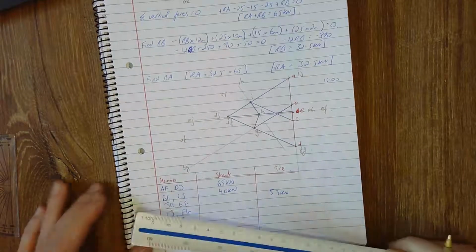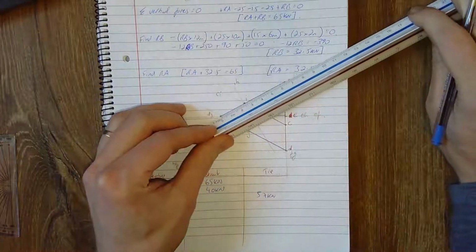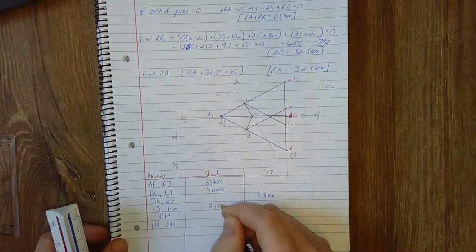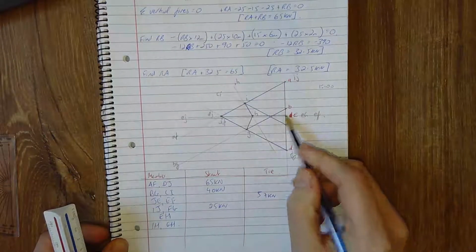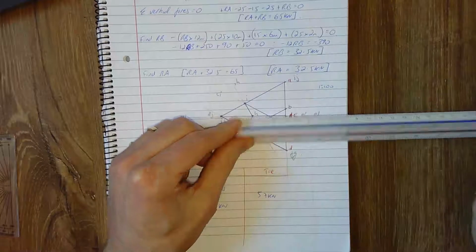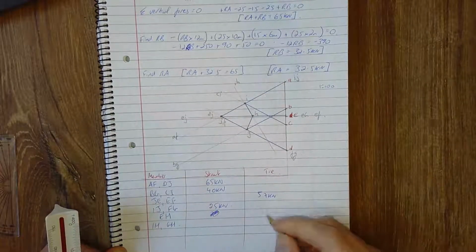IF and FG are the same, so we'll measure one of those. IF is 25. EH is 29. Sorry, that is a tie.